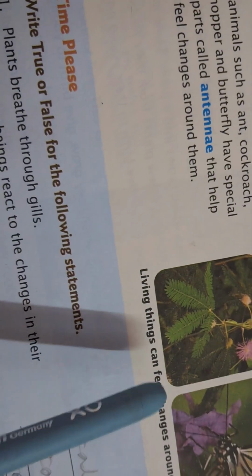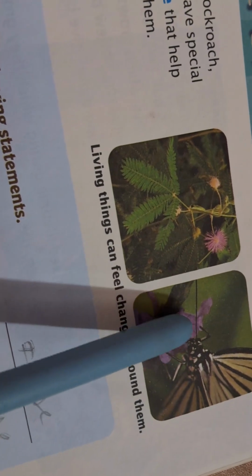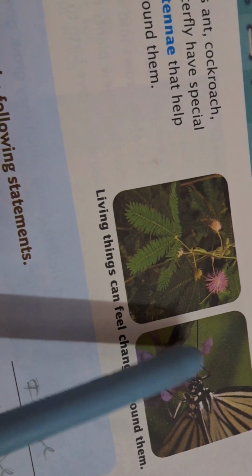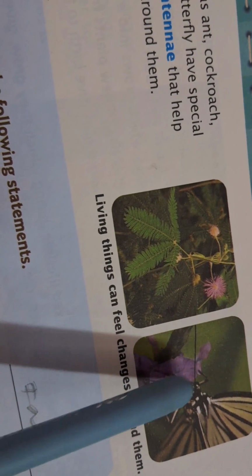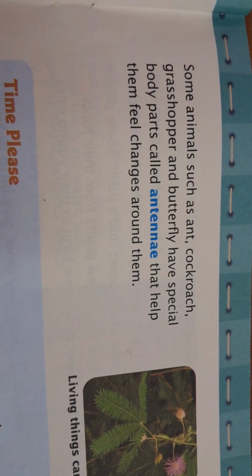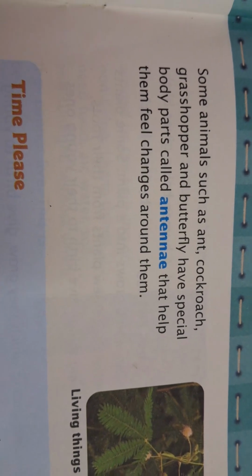So here living things can feel changes around them. These black strips that are there, we call these the antennae. Here one and here one, two antennae for the butterflies. From the antennae only they will feel the changes around them. If anybody comes also, they will feel that.